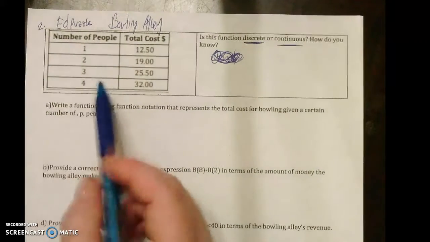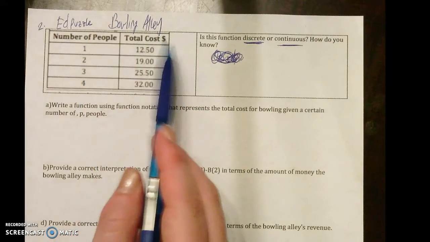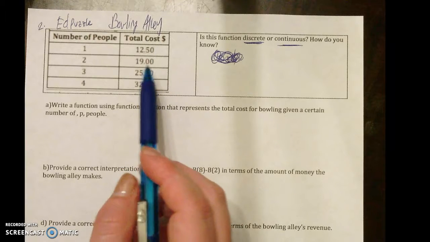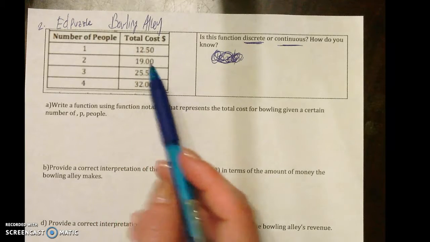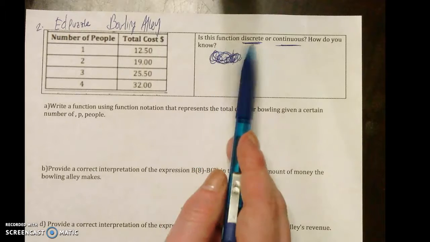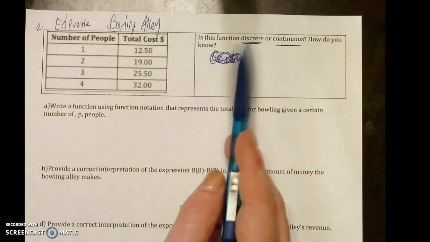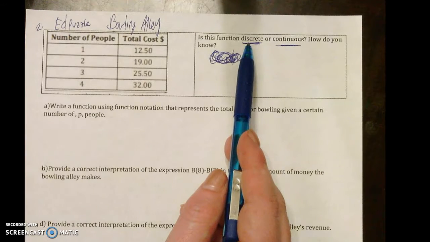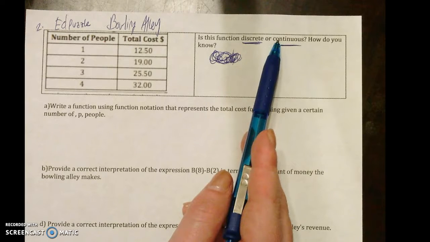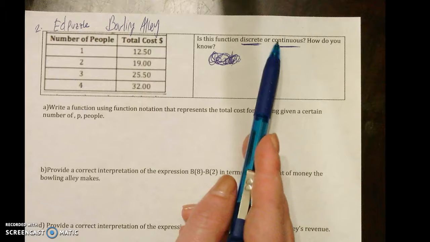So we're talking about the amount of people entering a bowling alley and the total cost, or the amount of money that they're spending, or the bowling alley is making. So first we want to know if the function is discrete or continuous, and how we know that. Well, I know that discrete means that it can't be dissected into smaller units, like fractions, and continuous means that every single part or fraction matters.